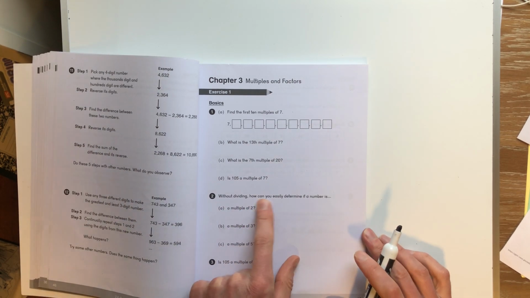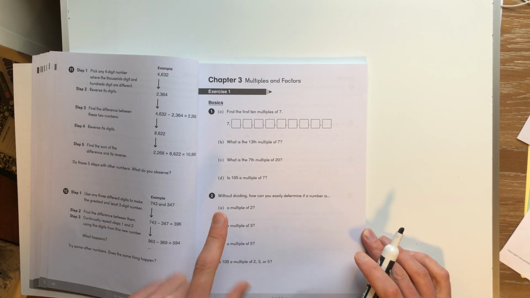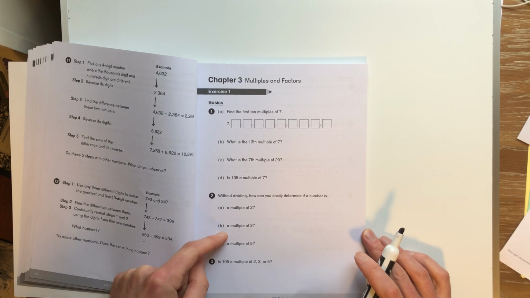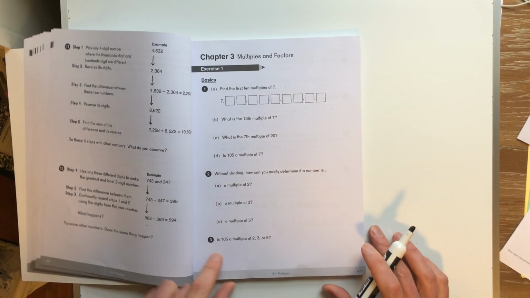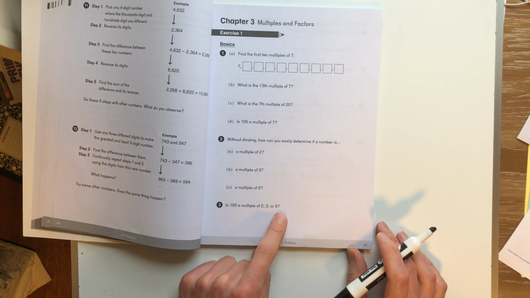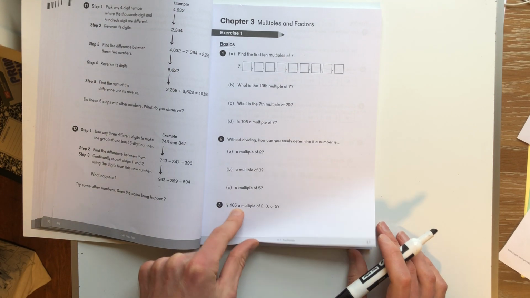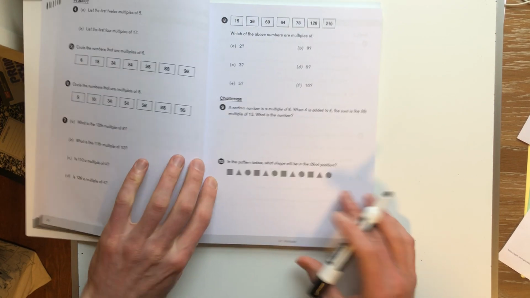Okay, number 2. Without dividing, how can you easily determine if a number is a multiple of 2? Oh, we just talked about it. Multiple of 3, we just talked about it. Multiple of 5, we just talked about it. Is 105 a multiple of 2, 3, or 5? What's it end in? 5. We just talked about it.